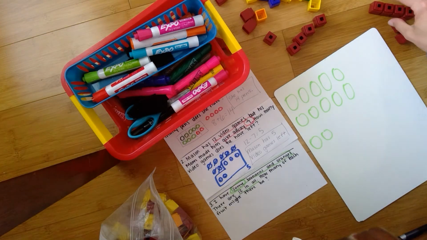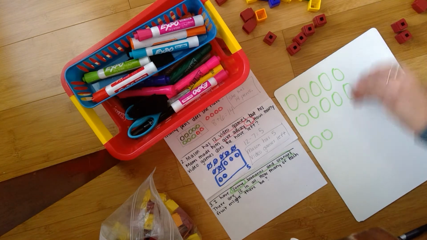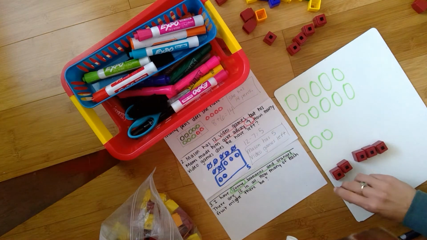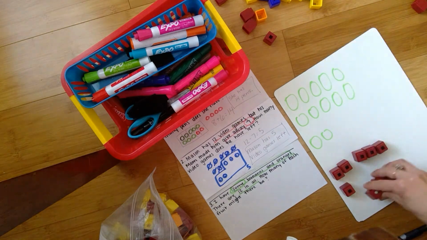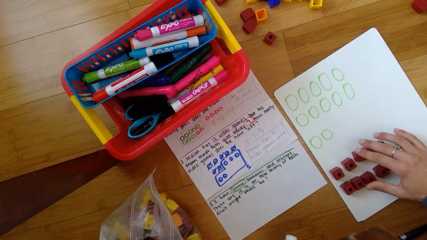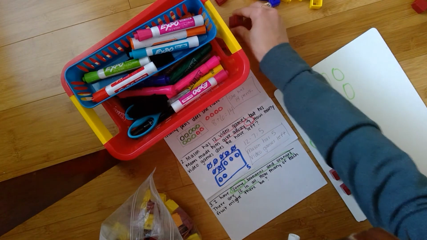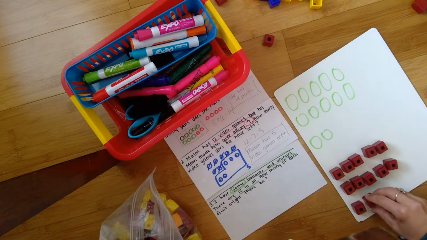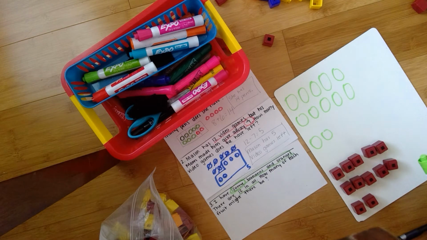So I'm going to get my manipulatives. I drew it 2, 4, 5, 6, 10, and then 2 more will make 12. All right, so there's my 12 fruit. I have 12 in all. Some are bananas, some are oranges.